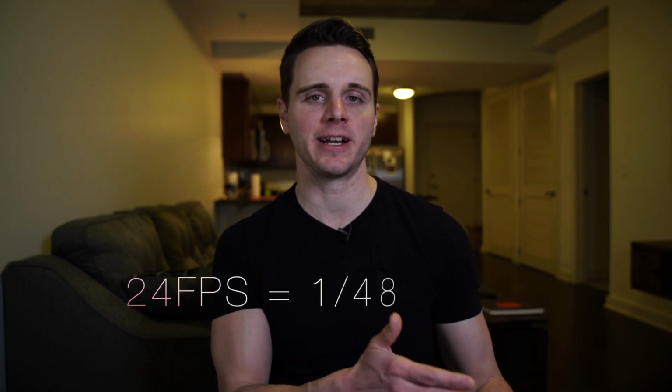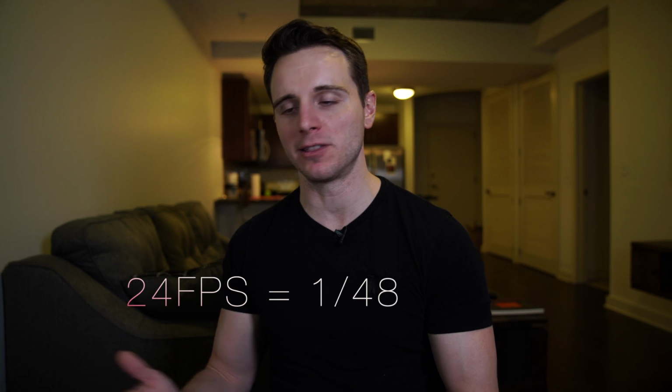How do you achieve this? Well, you double your shutter speed from your frame rate. So if you're shooting 24 frames per second, you want your shutter speed to be 1/48th or 1/50th. If you're shooting with Sony cameras, sometimes they don't give you the exact option, but they get you pretty close.